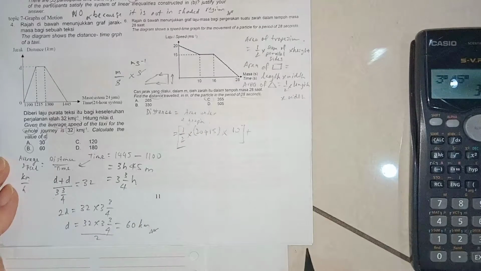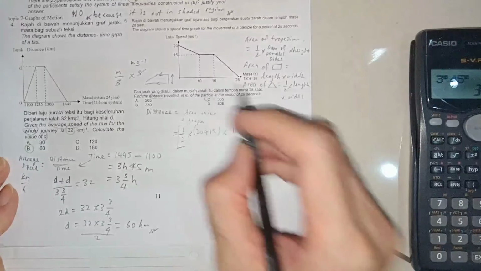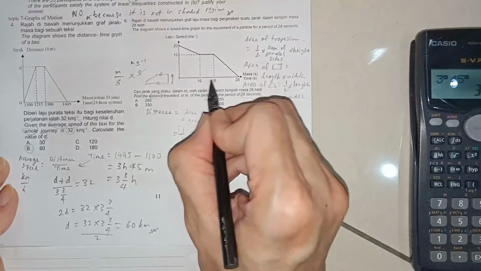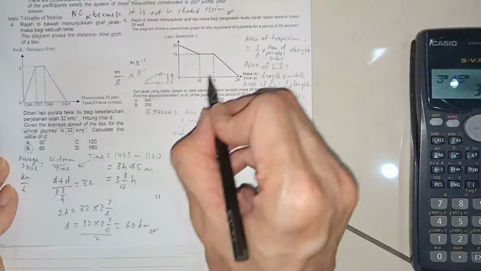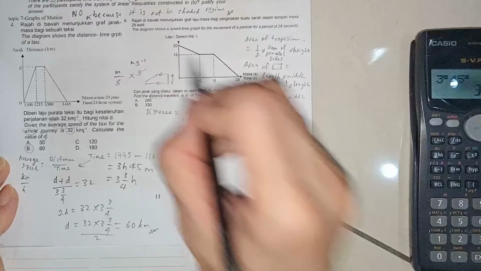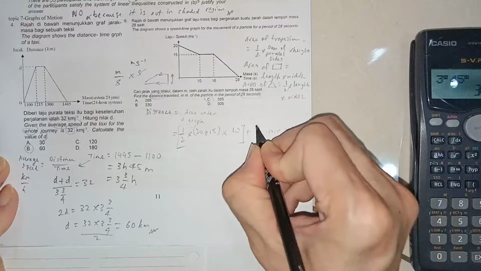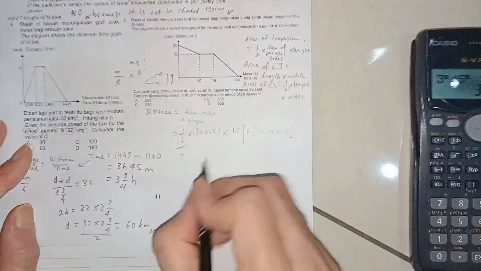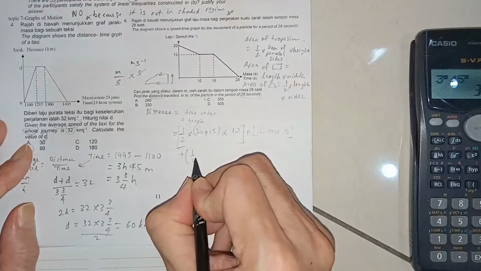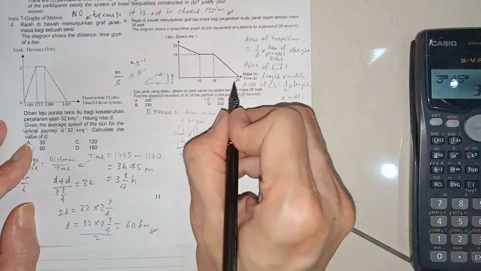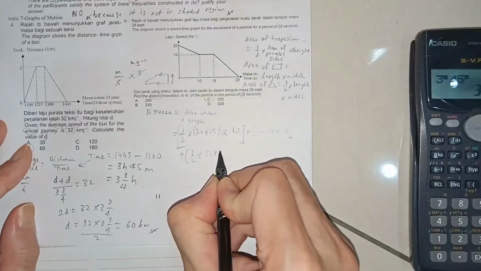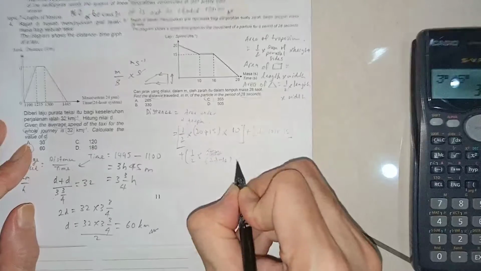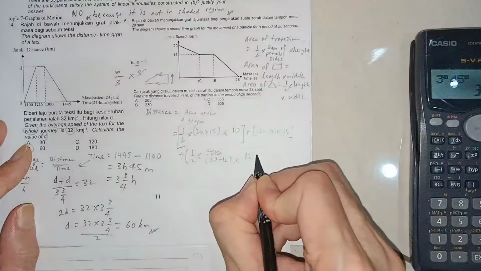Then plus the area of the rectangle, 60 minus 10, times the width, the length 15. Then plus the final one, the triangle, half of 28 minus 16, times 16, the length times width.